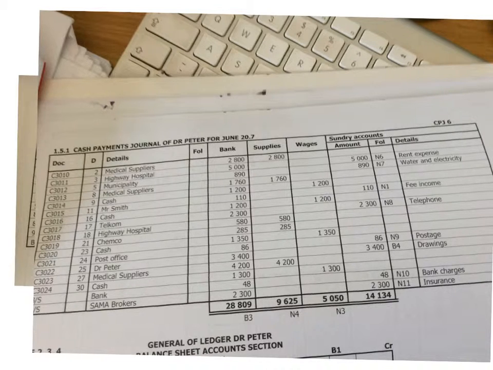Then these totals will make up the balance of the scale to tell us how you spent the money. Remember, when you have sundry accounts, you are going to deal with each of those according to the specific date. These totals, supplies and wages, will be taken at the end of the month.